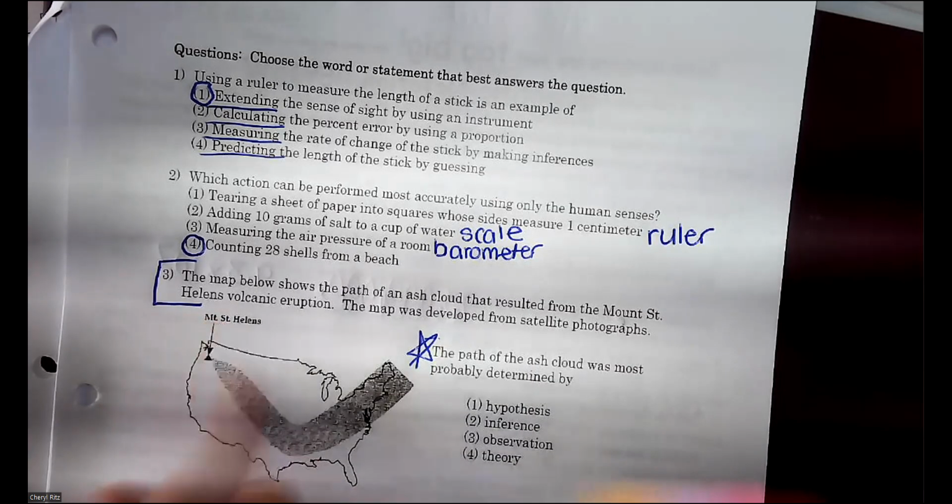So it says the map below shows a path of an ash cloud that resulted from the Mount St. Helens volcanic eruption. The map was developed from satellite photographs. Then the question says the path of the ash cloud was most probably determined by. Well, what did it get determined by? What did the reading just tell us?